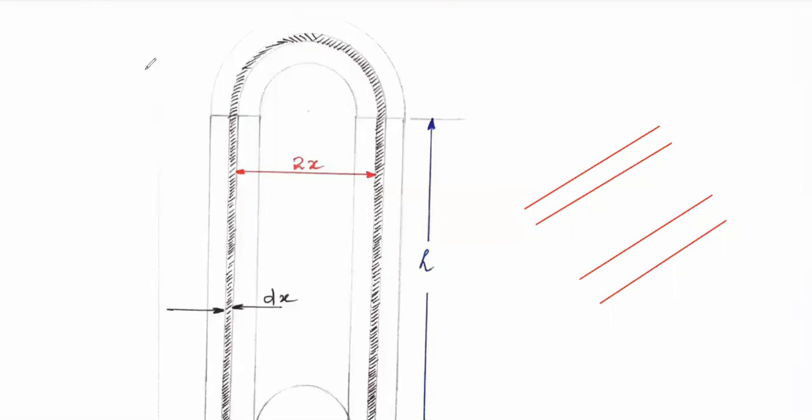The drawing may not be that clear, but I can convince you people, something of this sort. Now, this will be the area on which your circumferential stress will be acting like this.